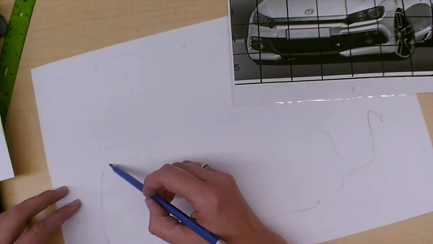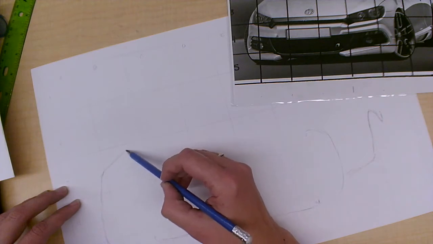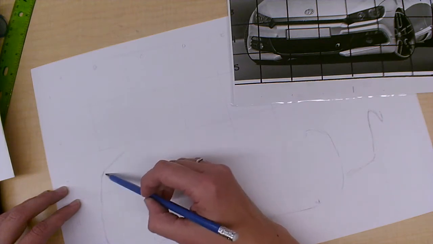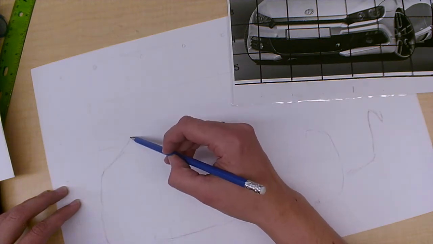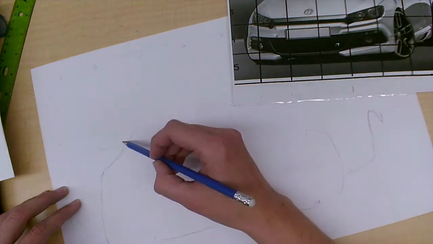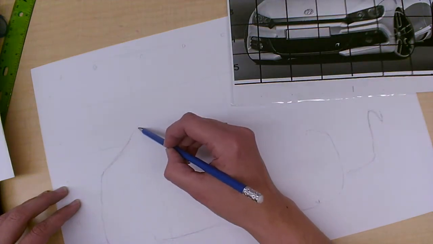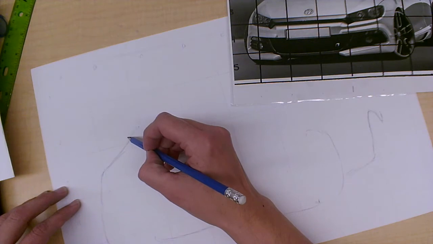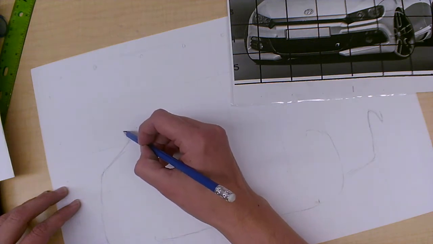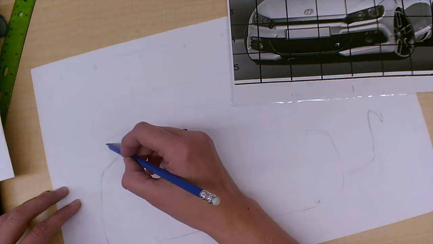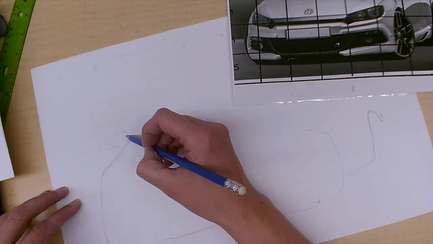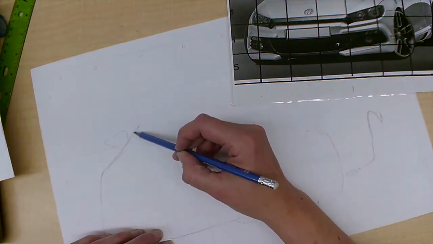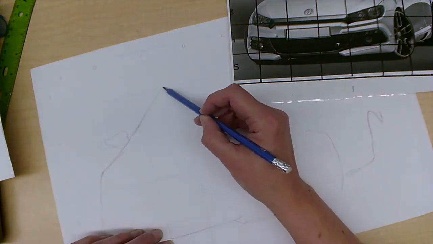And then I'm going to continue with my hood, which kind of goes over here somewhere. There's a little bit of car in there. Then you have probably the mirror that goes over here somewhere. And then you continue going over here.